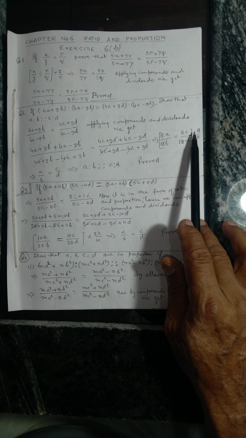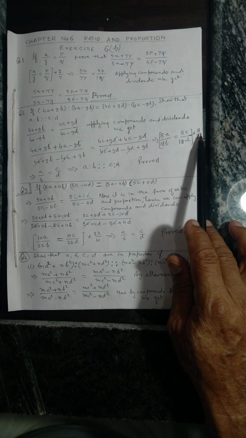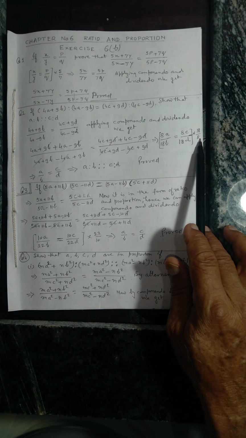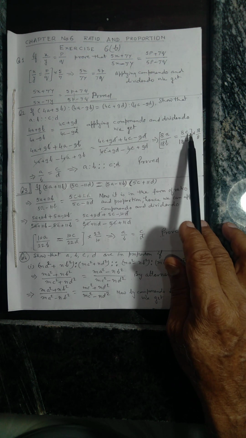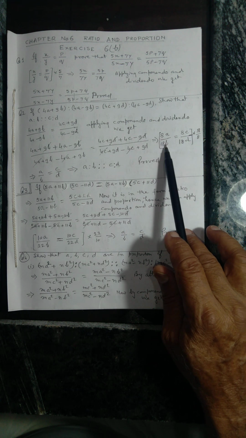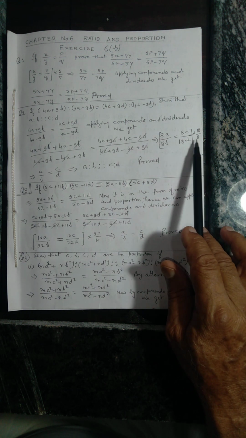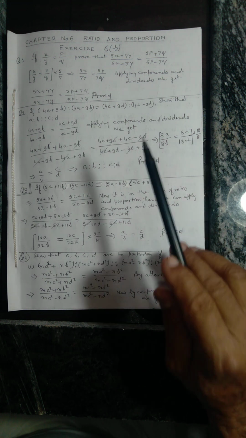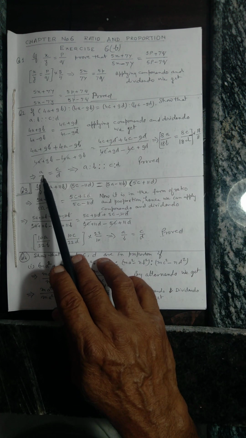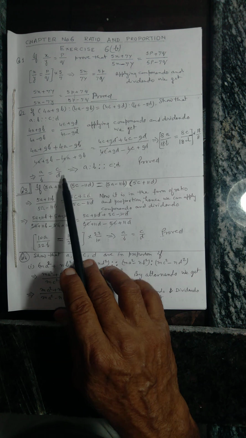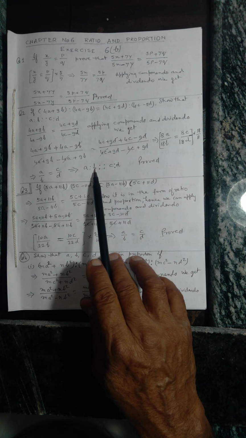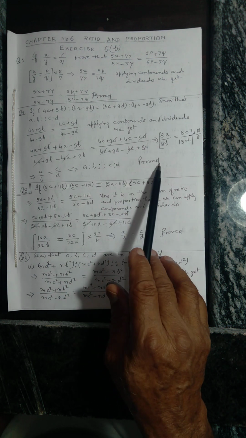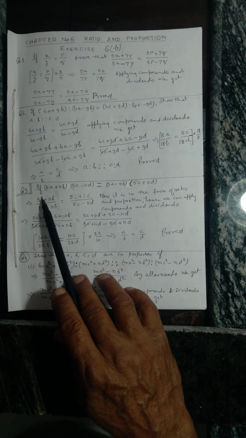Both sides can be multiplied by 18 by 8. So as soon as you multiply it, these 8 and 18 and 8 and 18 both will be cancelled because it has been multiplied by 18 by 8. So we are left here with a by b is equal to c by d. This implies that a is to b, same ratio, c is to d. Proved. Now the third question.